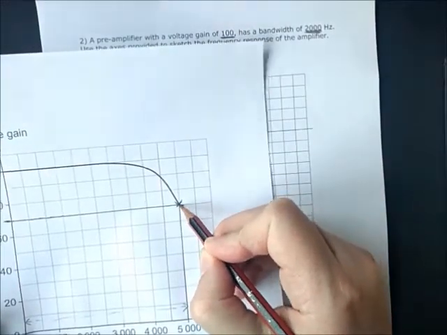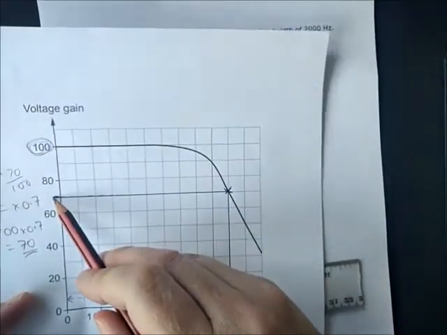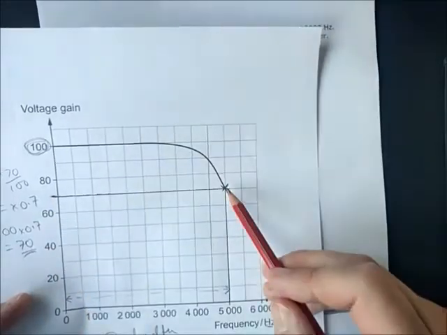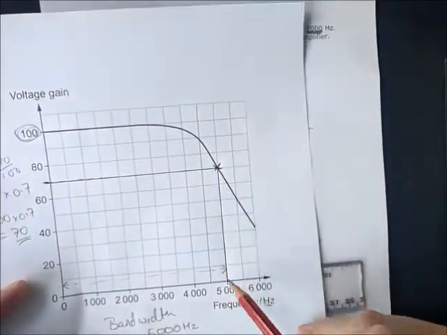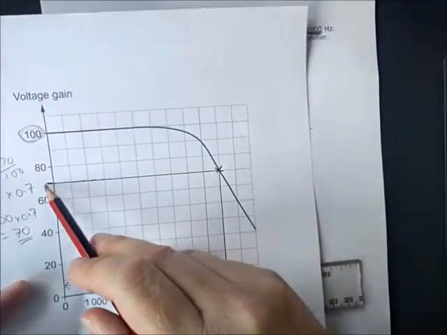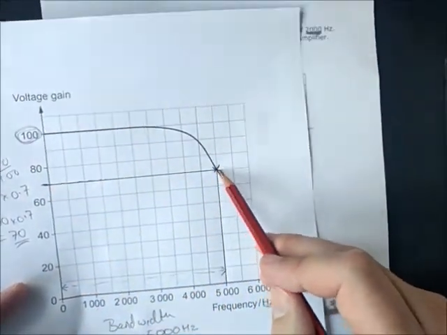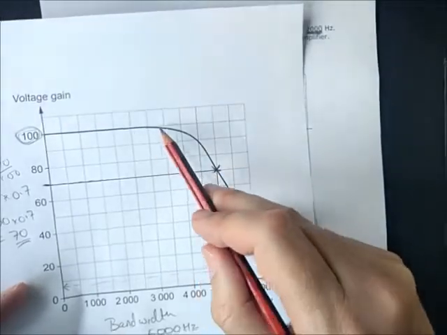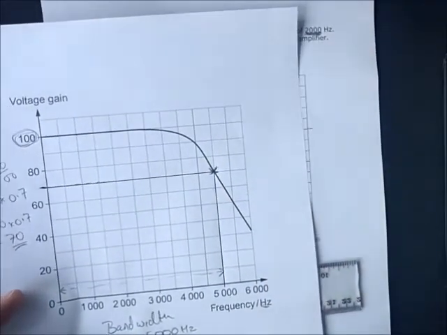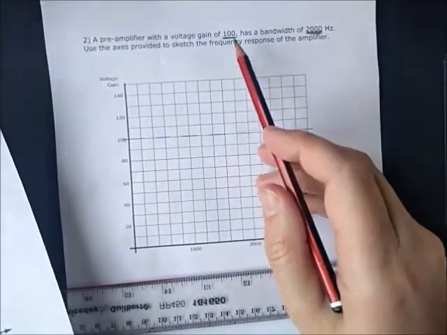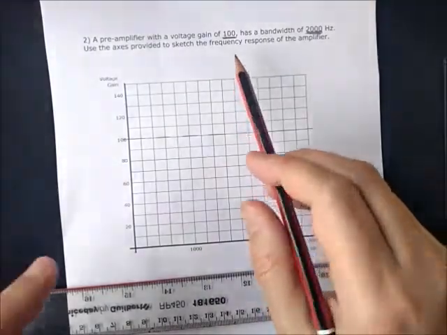I know that this point here is at 70% of the voltage gain, and it's at the maximum bandwidth. So I know that the maximum bandwidth and the voltage gain here will give me a point that this curve must go through. To work it out properly, I'm going to need to work out what 70% of the voltage gain on this amplifier is.